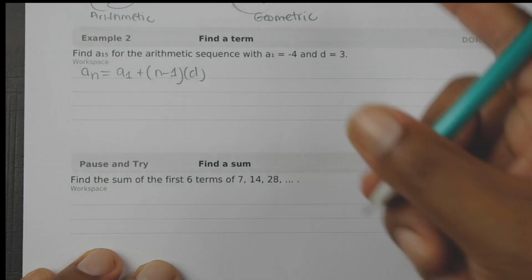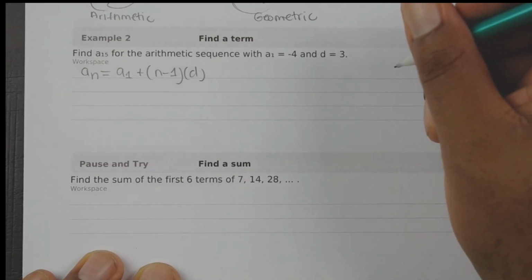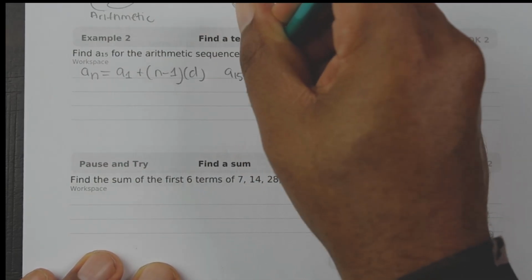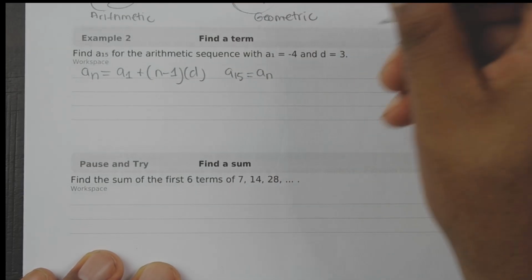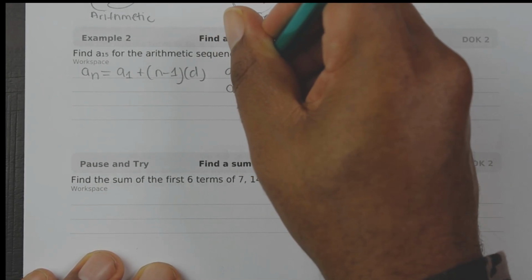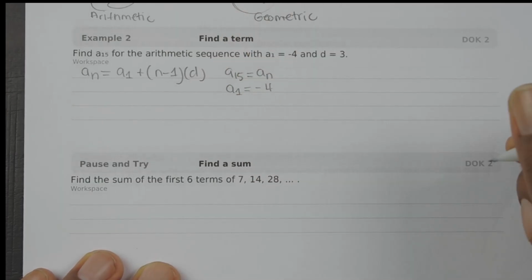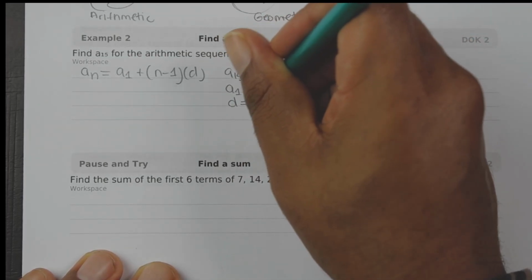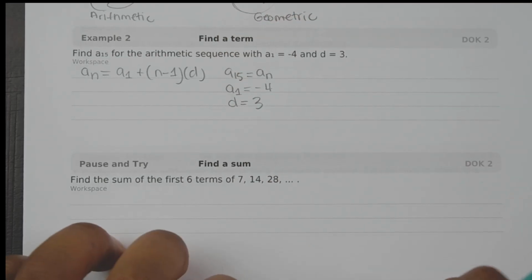I'm looking for a sub 15, which in this case is a sub n. I already have a sub 1, which is -4, and I already have d, which is 3. So I'm just going to plug those values in.